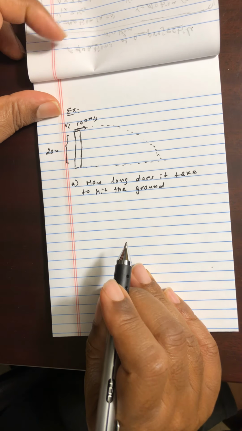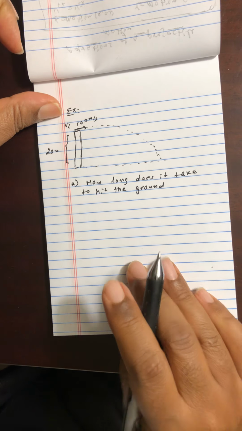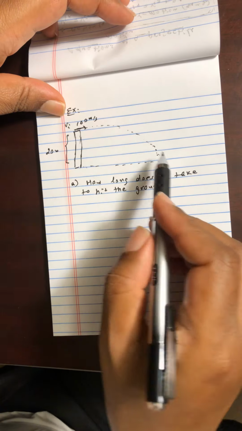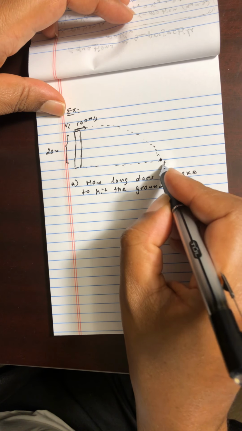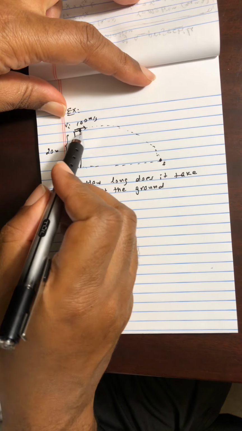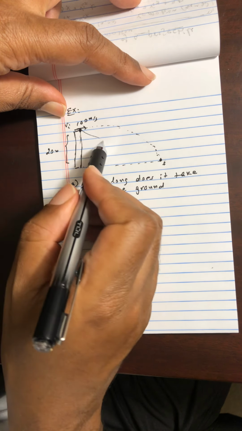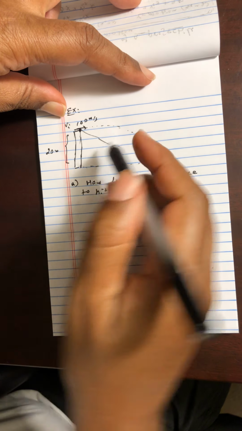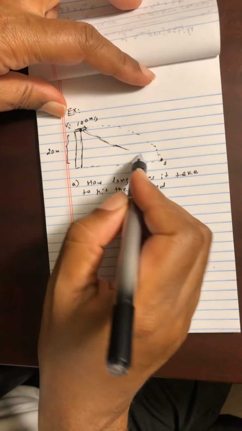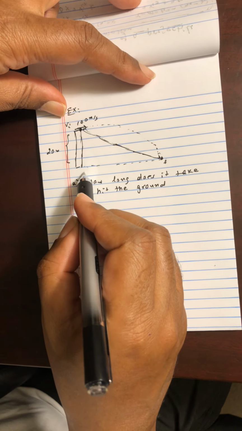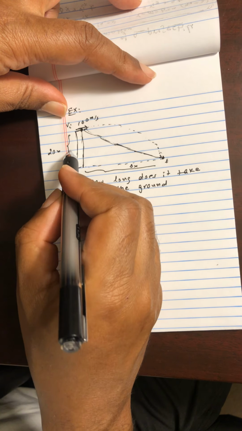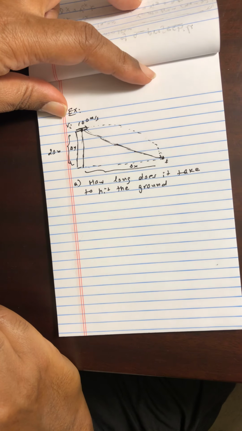Your initial point and your final point depend on the question. So in this case, the time is from here to here. So this is my final point, this is my initial point. That means this is my displacement vector over here, delta r. So this is going to be my delta x for this problem, and this is going to be my delta y. Okay, so let's write what we know.